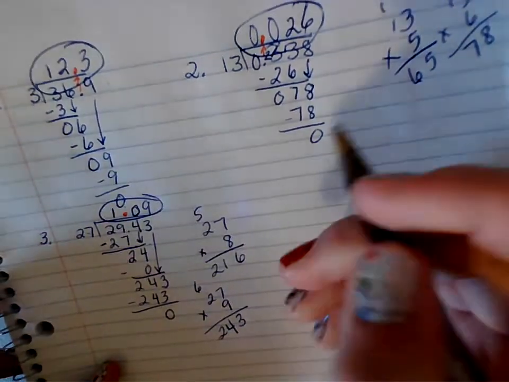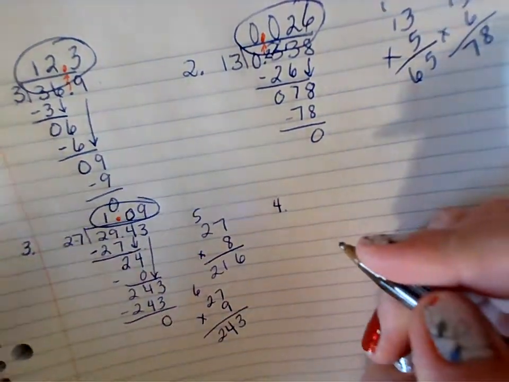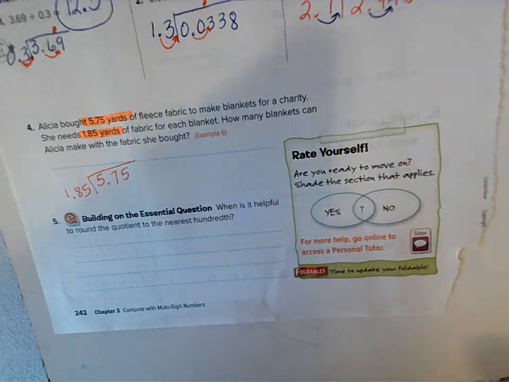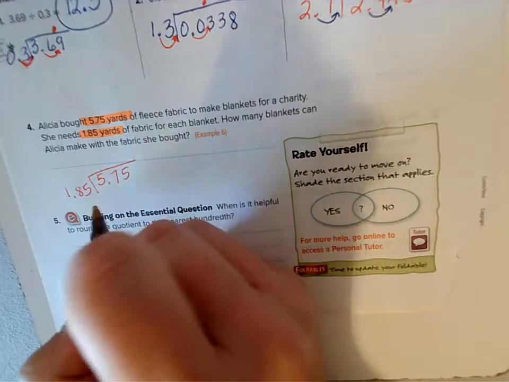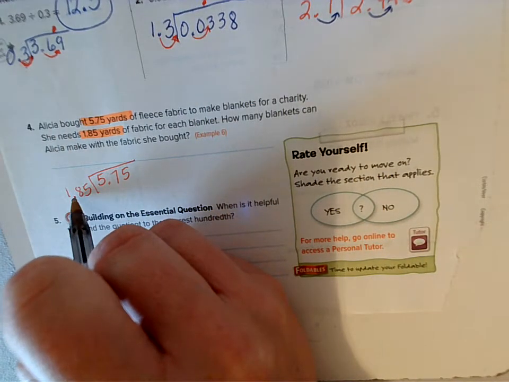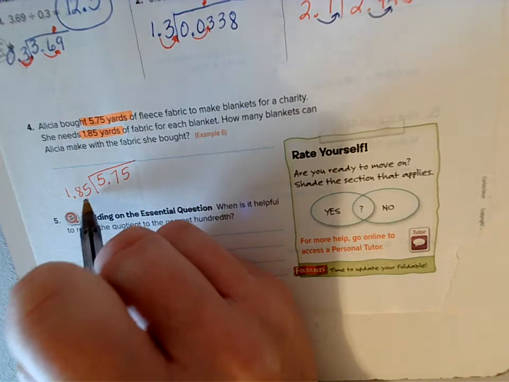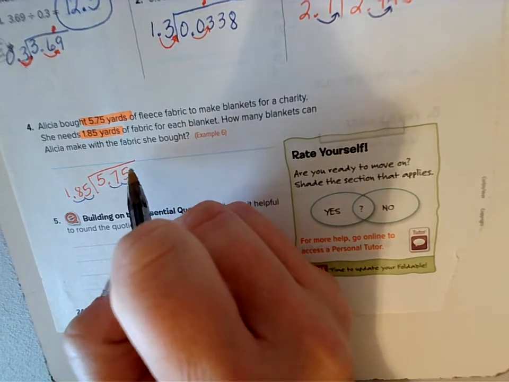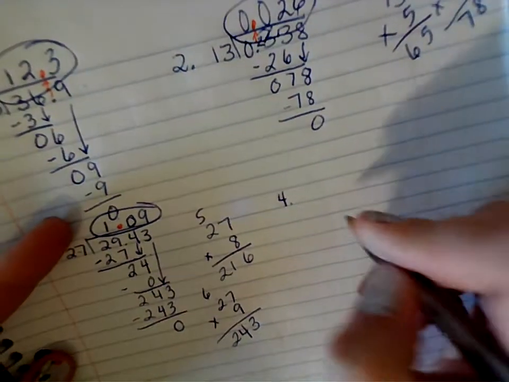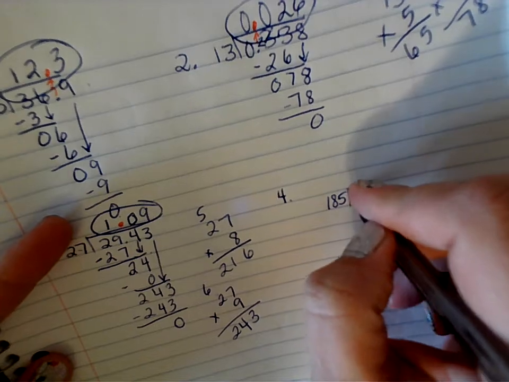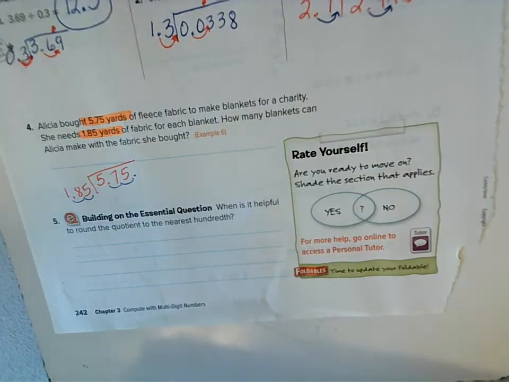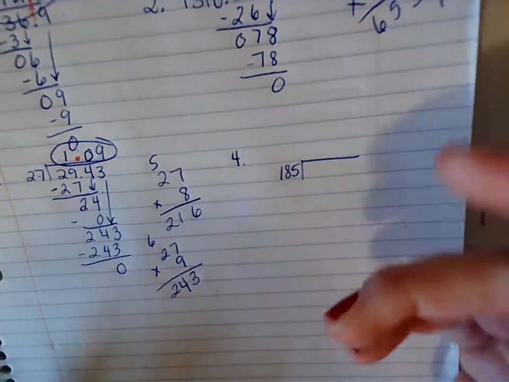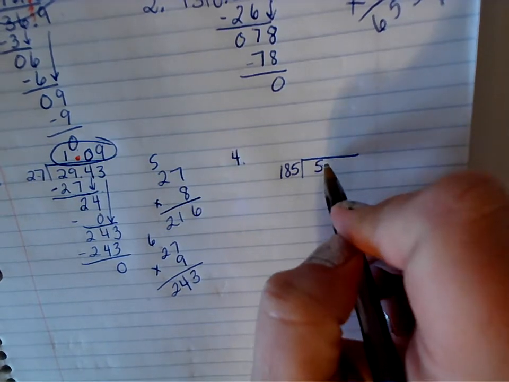Okay, I'm going to do number 4 right here. But before I do that, we have to move the decimal point to make this 185 and move it twice. And do the same thing there. All right, cool. So now here's my problem. 185 goes outside the division box, and 575 goes inside.